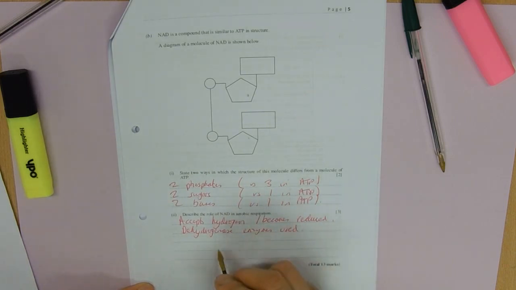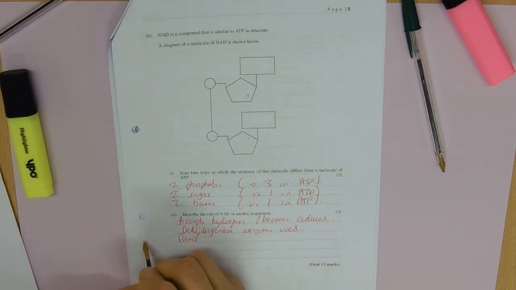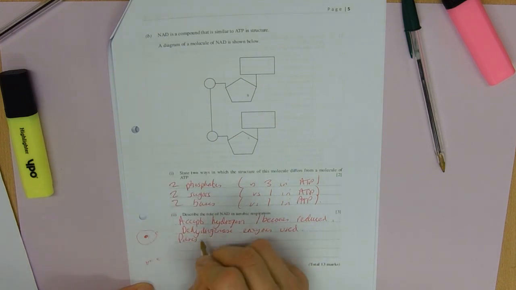So it passes the hydrogen and the electrons, because remember hydrogen is a nucleus that contains a proton and an electron. So our proton is H+, so it's H+ and an E-, and it's passing these on and then being recycled itself.